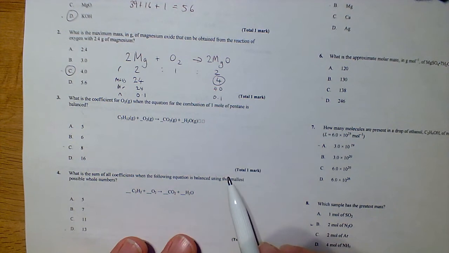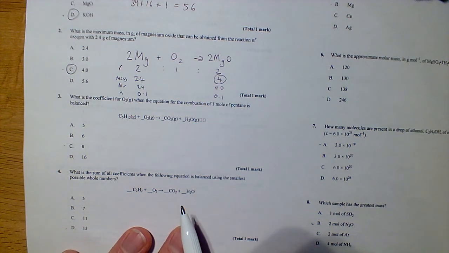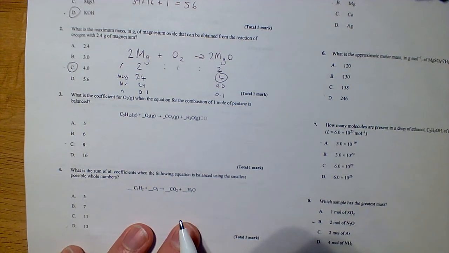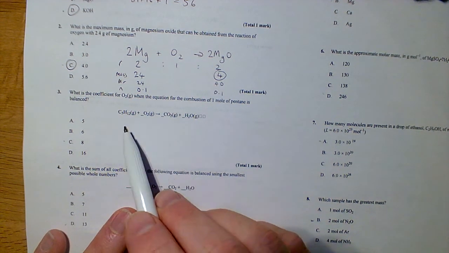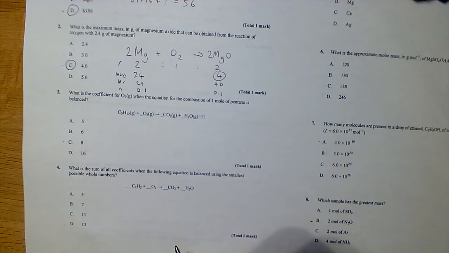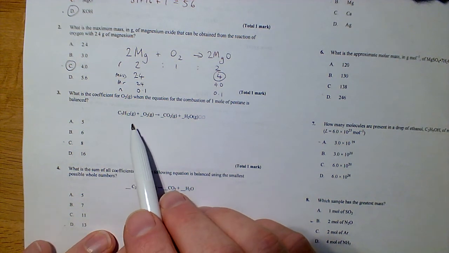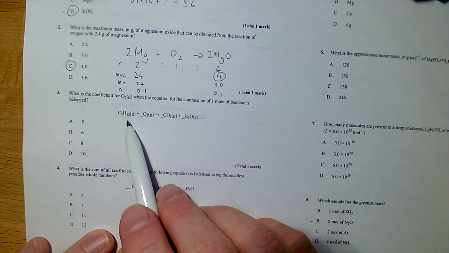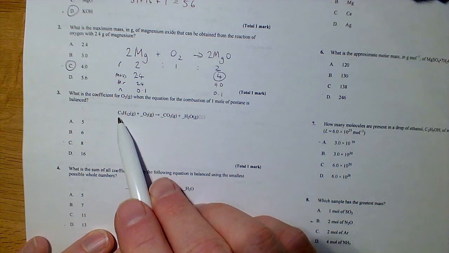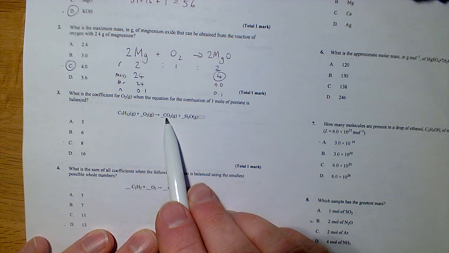The next question, you have to work out the coefficient for oxygen when you burn 1 mole of pentane. So you're quite often asked in chemistry papers to balance equations for the reaction of the complete combustion of hydrocarbons. The trick is just to look at the number of carbons. That must equal the number of moles of carbon dioxide.